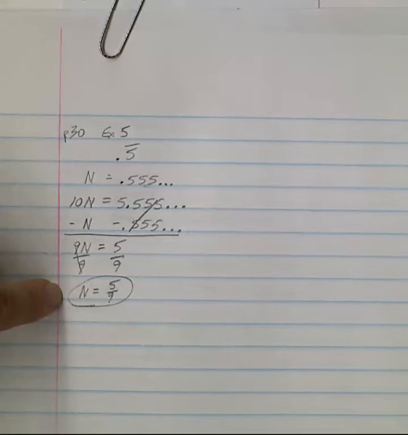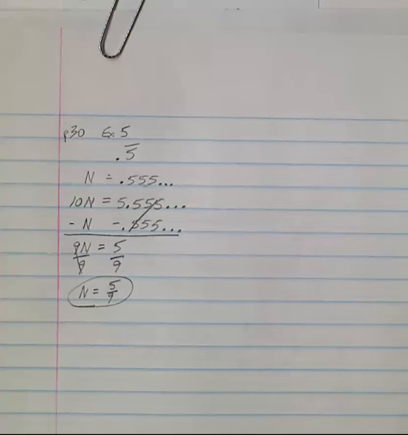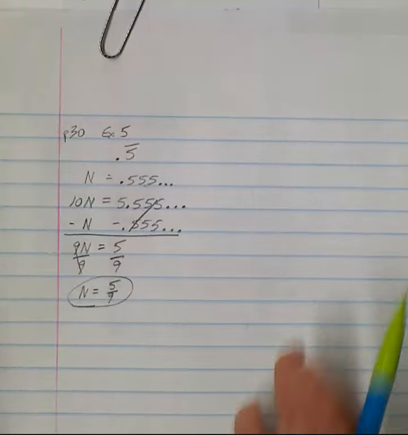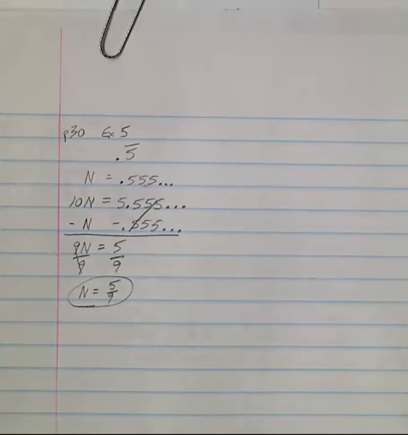Jason, what's your question? Does it work for all of them? Will it work for all of them? All the decimals? So yes, if we have a repeating decimal, we can use this template, but there are a couple of different changes. That's why we're going to do a couple together. Okay, what's your question, Tanner?